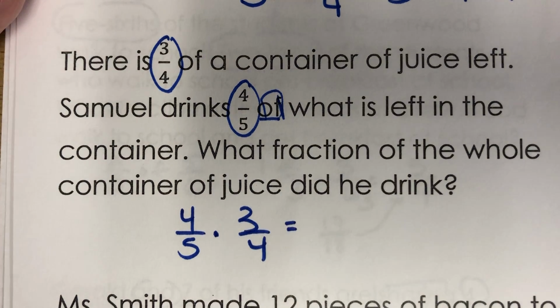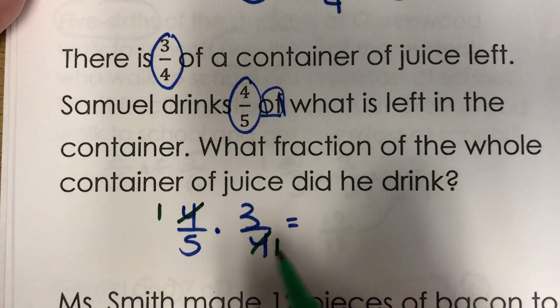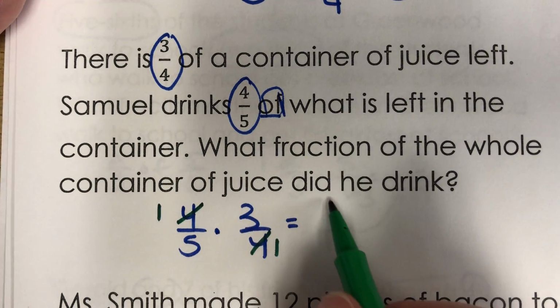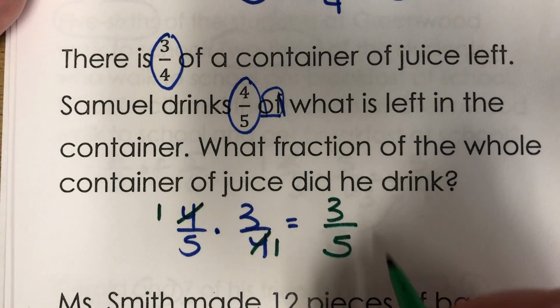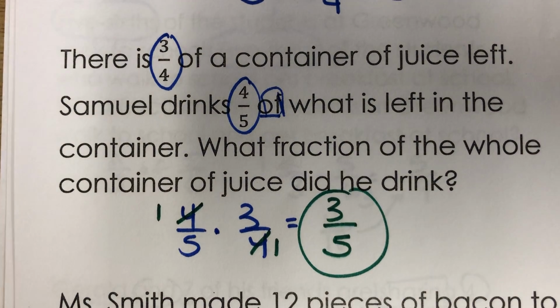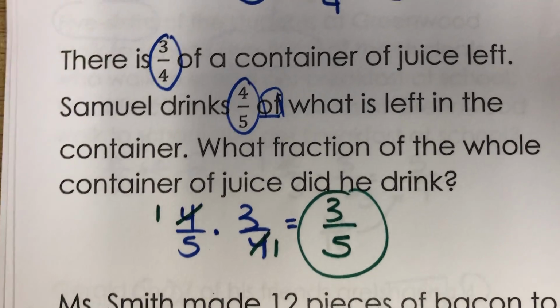So I'm going to look to see, can I cross simplify? I love when I see the same number. Each number goes into itself 1 time. 1 times 3 is 3. 5 times 1 is 5. And I have 3/5 of a container left. Okay, or sorry, 3/5 is what fraction of the whole container you drank.